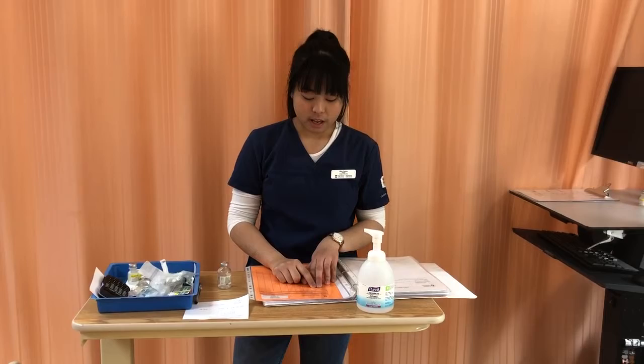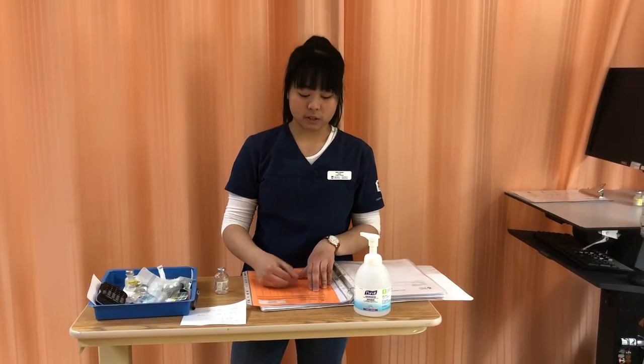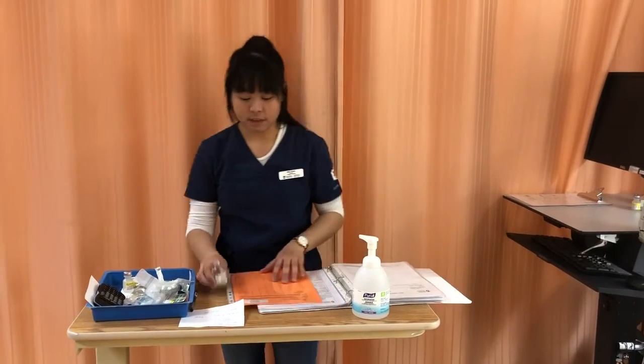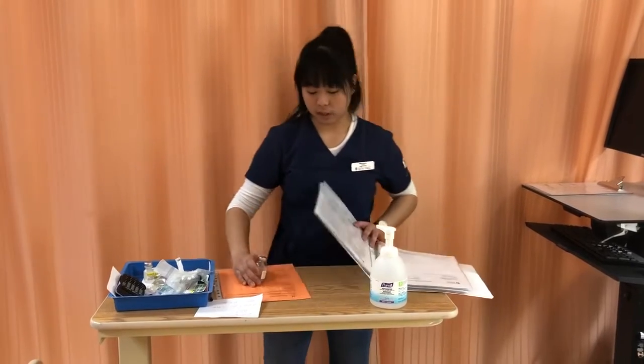So I have IV. It says can be given IV, so that's the right route. And I have every 4 hours, and it's due right now, so that's the right time and frequency. And it's not expired as well, so we're good with that.